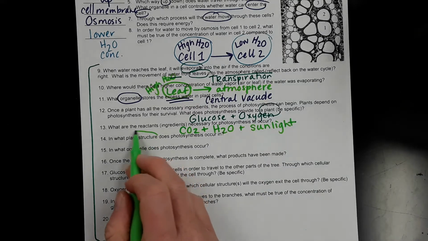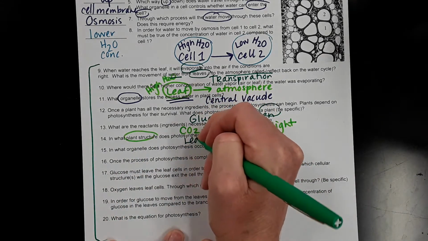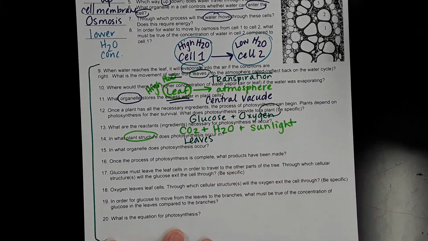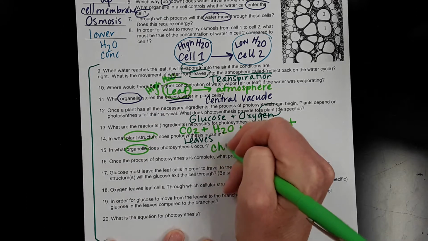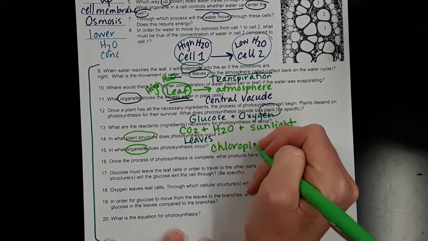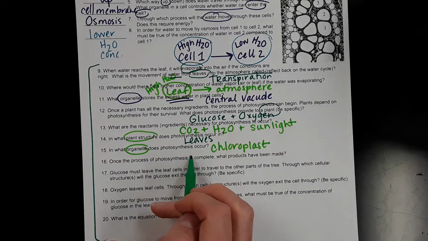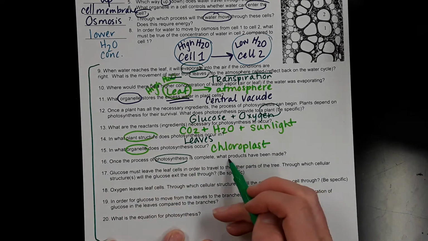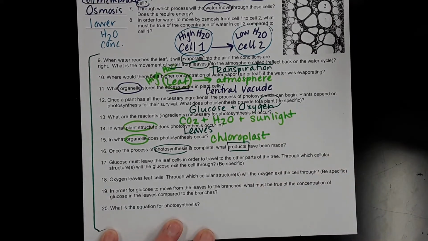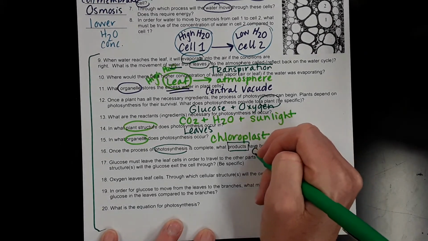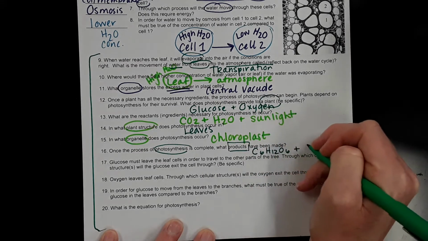In what plant structure does photosynthesis happen? It happens in the leaves. In what organelle does photosynthesis happen? It's happening in the chloroplast. Once photosynthesis is complete, what products have been made? So what are the products of photosynthesis? And the products are going to be the glucose, C6H12O6, and oxygen.